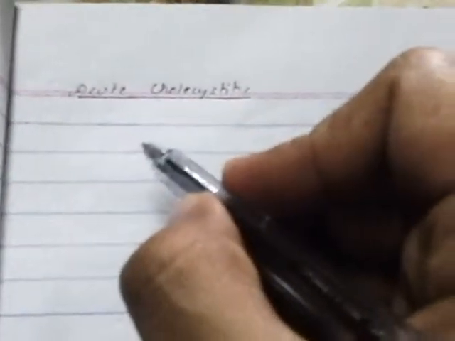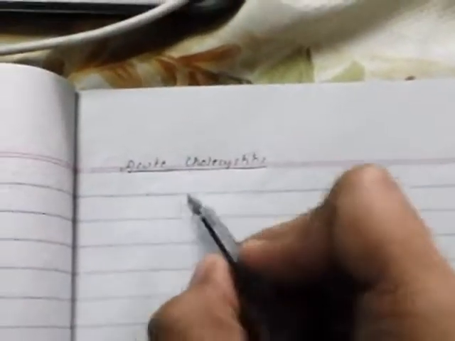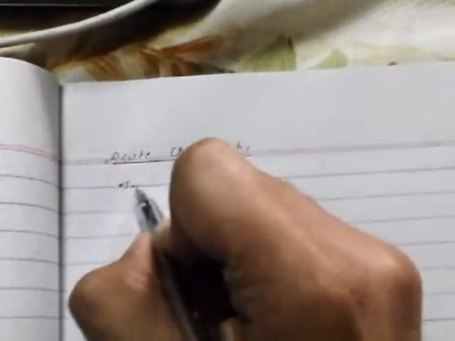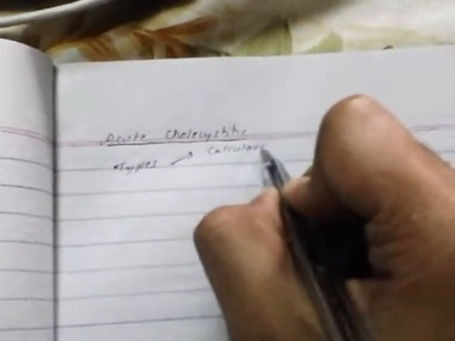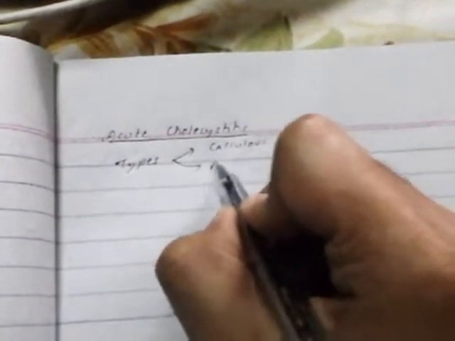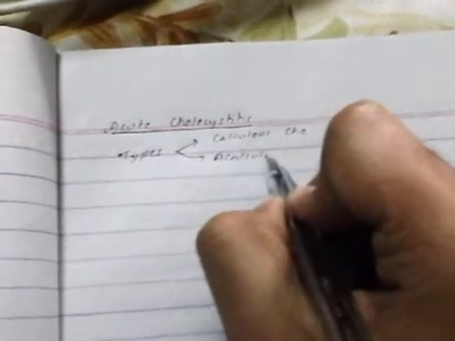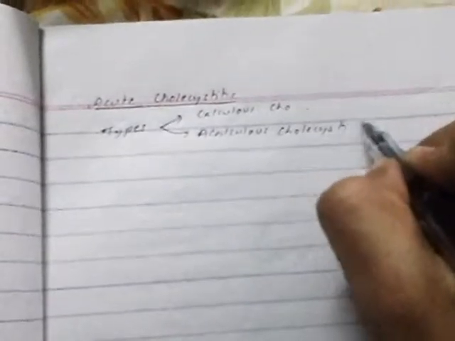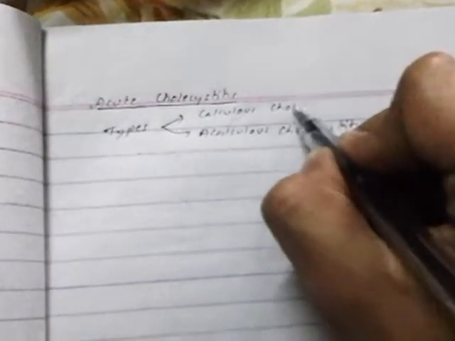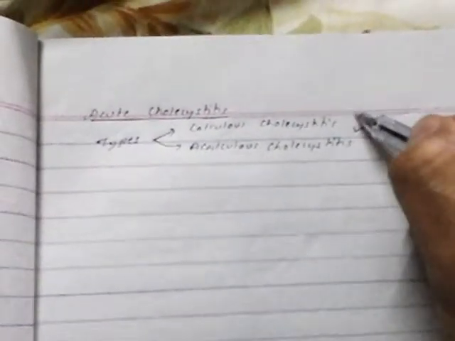Okay, now we'll discuss acute cholecystitis. Acute cholecystitis is of two types: calculus cholecystitis and acalculus cholecystitis. In most cases, about 90%, it is due to calculus cholecystitis.